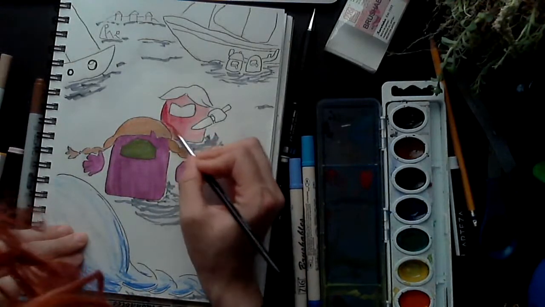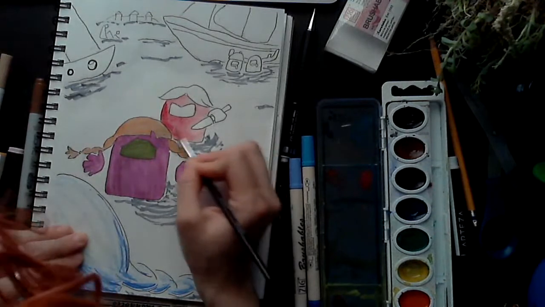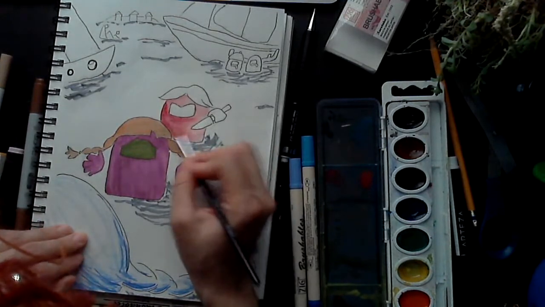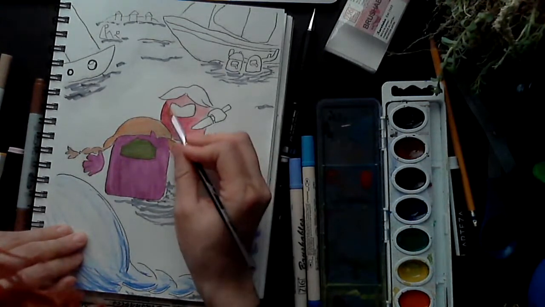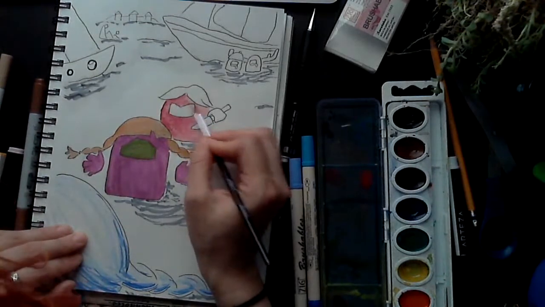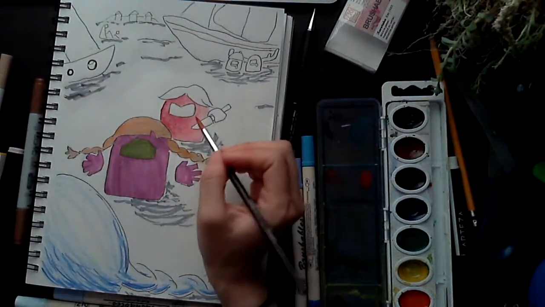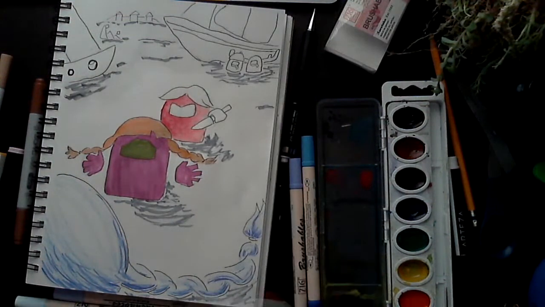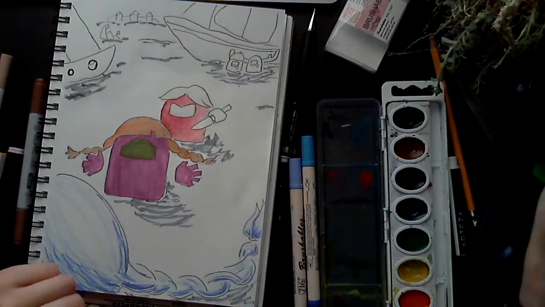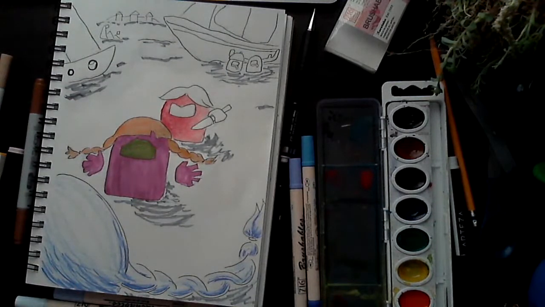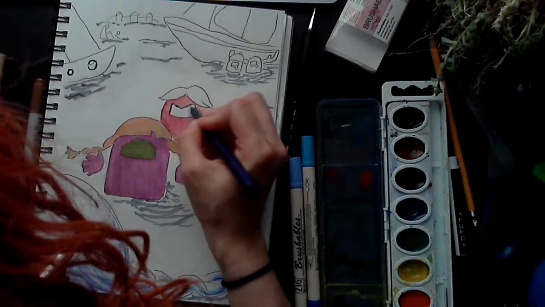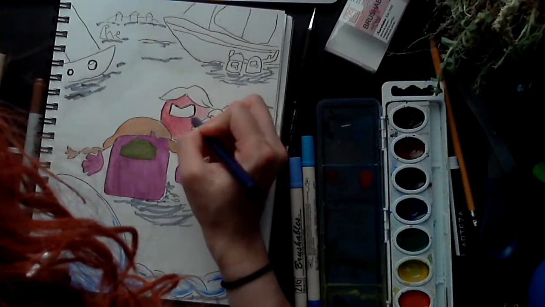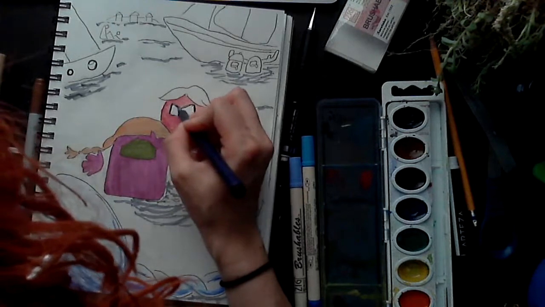I kind of petered out there. That's fine. All right. I think I left his little eye clean. So actually what I'll do is use the water-based pigment, and then I will go over it with it later.